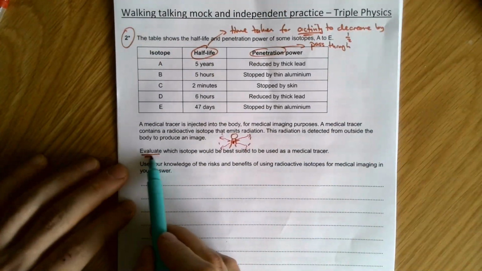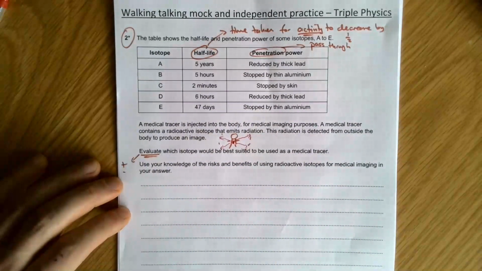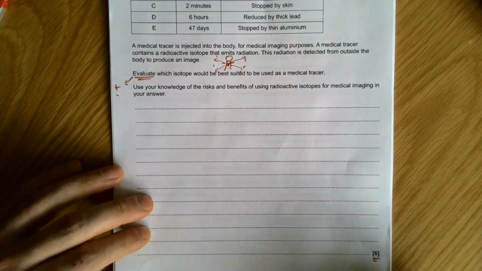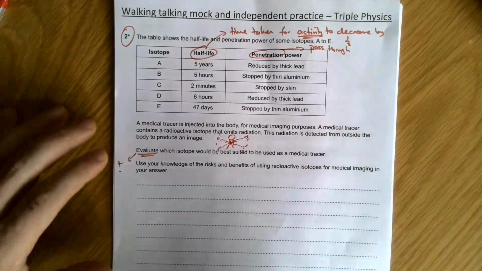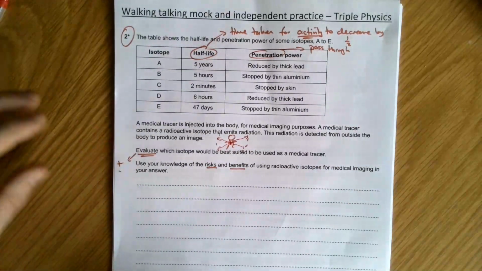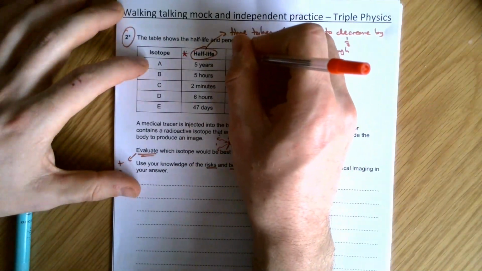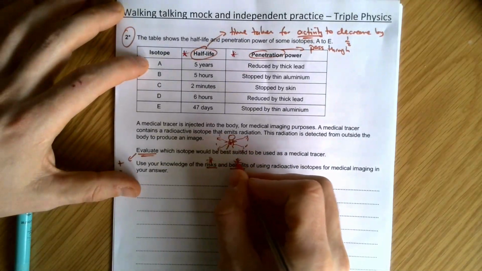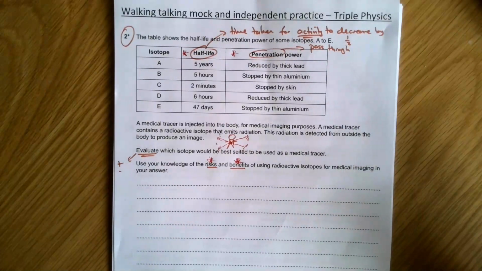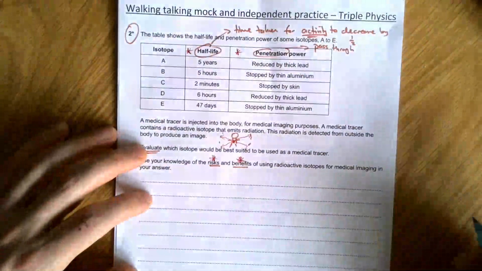So evaluate which isotope will be best suited to use as a medical tracer. Evaluate means give the positives, and give the drawbacks as well. And if we just look at the number of marks, it is 6 marks. So we've got to write quite a lot for this. And then there's one further bit of guidance. Use your knowledge of the risks and benefits of using radioactive isotopes for medical imaging in your answer. So we'll talk about the half-life, the penetration power, the risks, and the benefits. So that's 4 things straight away, and hopefully that will give us at least 6 points. It's always worth doing this in an exam on a 6 marker, highlighting the kind of things you want to talk about, and then you can tick them off when you've done them.